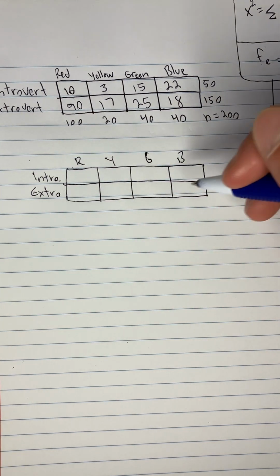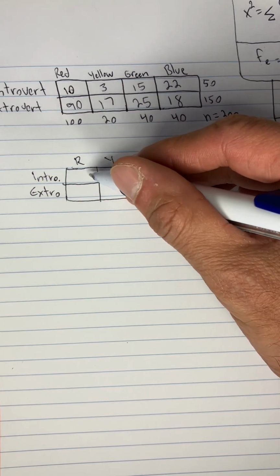It'll be useful to put the column and row totals here, because we're going to need those to calculate every value in the cell.